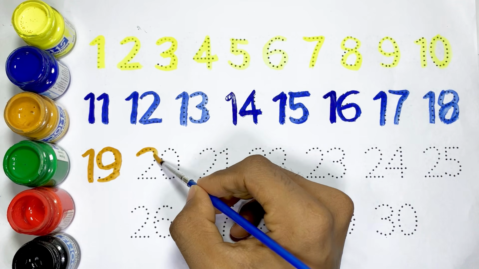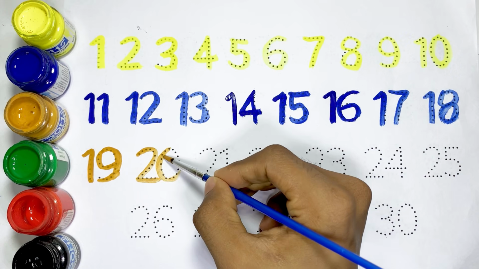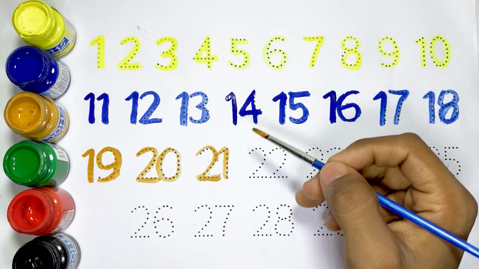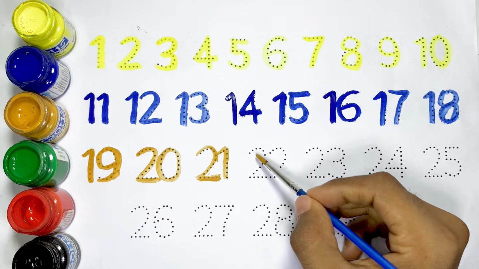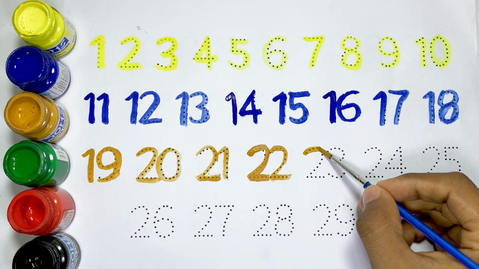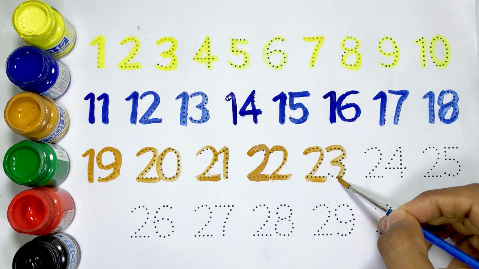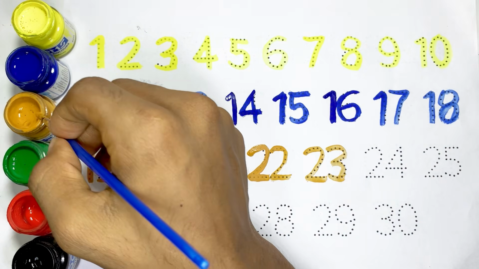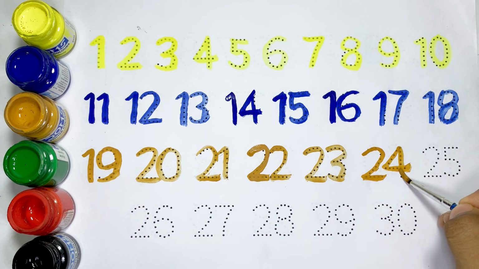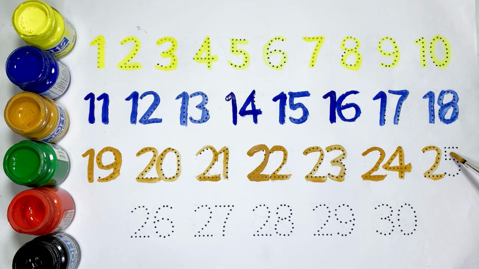Nineteen, 20, 21, 22, 23, 24, 25. Now you draw 26 and use green color.